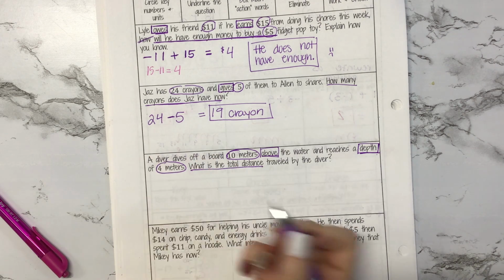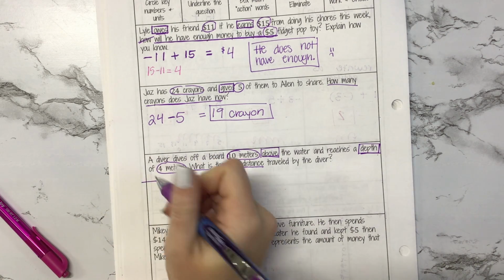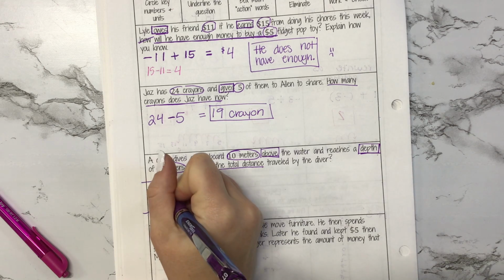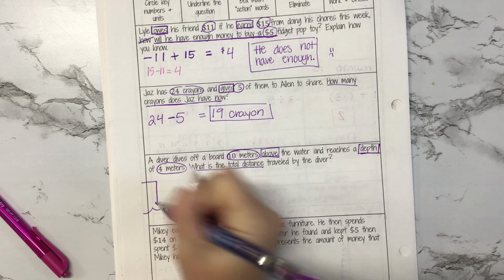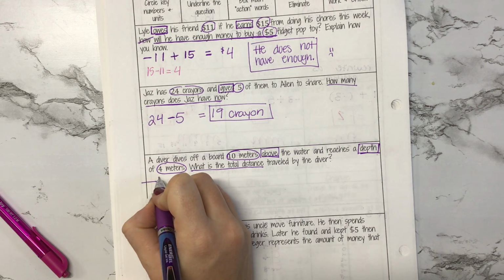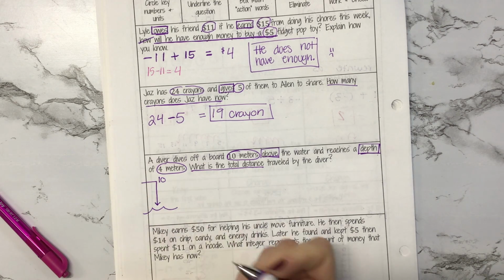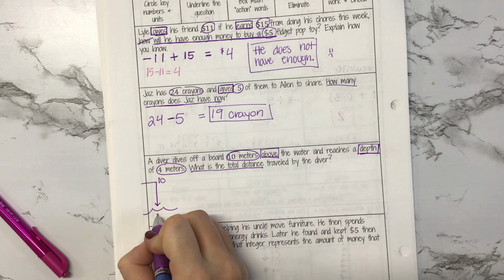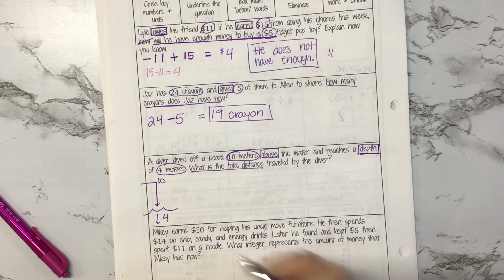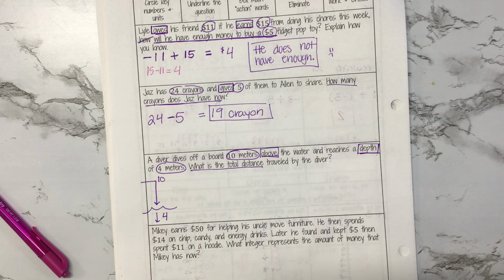Okay, so I'm going to draw a picture. So here's the diver. They start 10 meters up, and then they go 4 meters below the water. Okay.